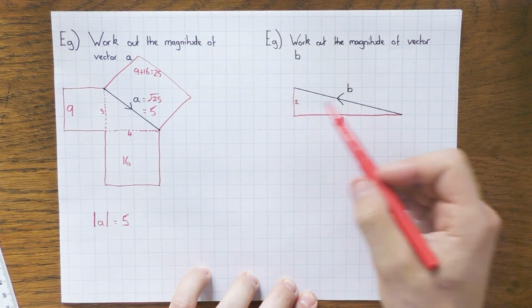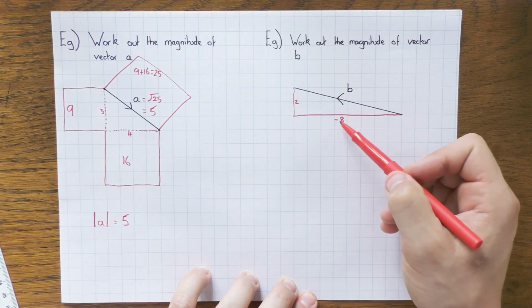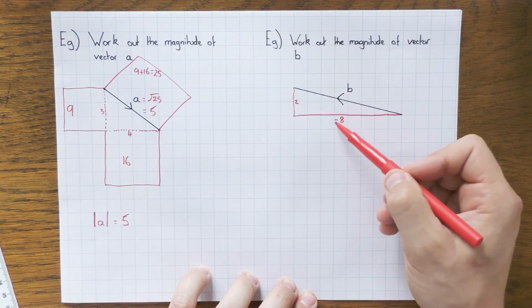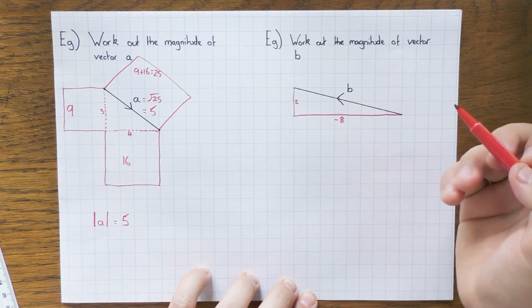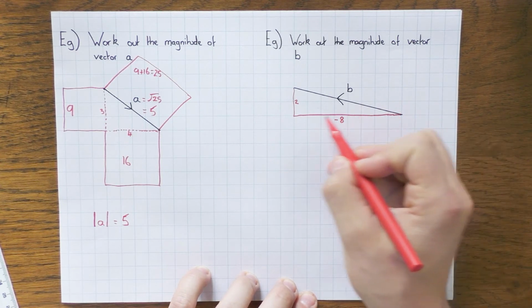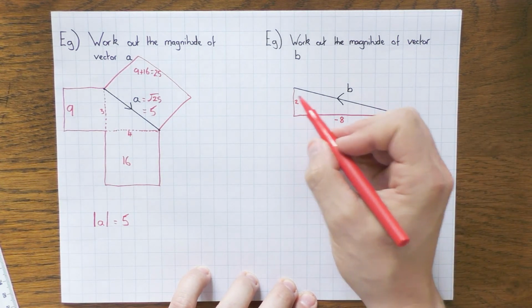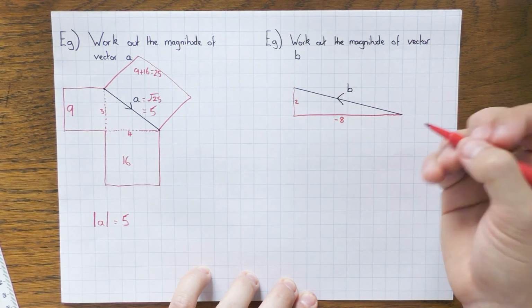But like I said, direction doesn't matter here. And even when you use Pythagoras, 8 squared is 64, and minus 8 squared is also 64. So the negative here is actually irrelevant, but it's probably always a good idea to write minus 8, just so you always get in the habit of seeing left as negative.